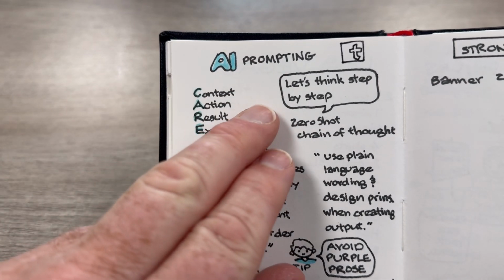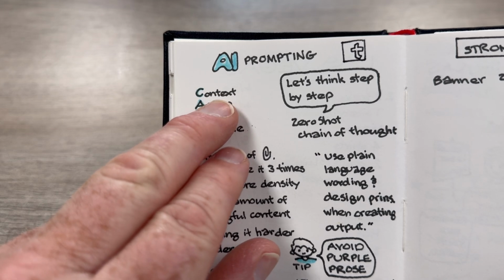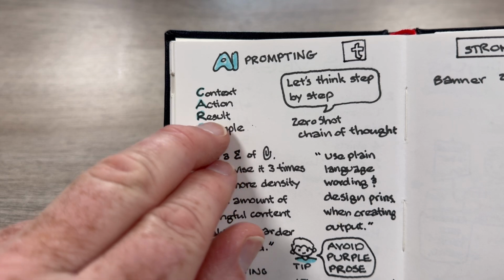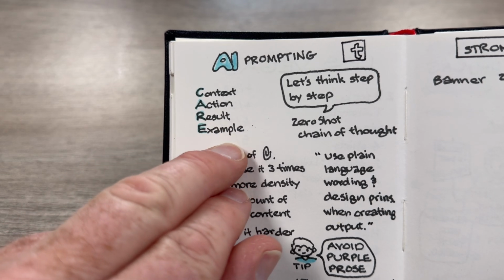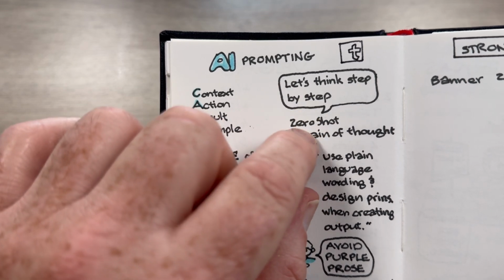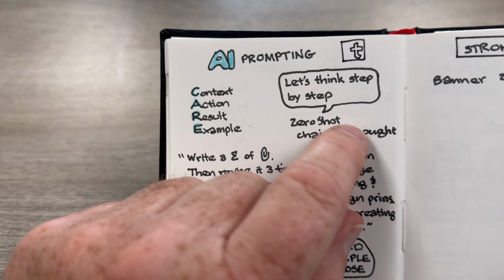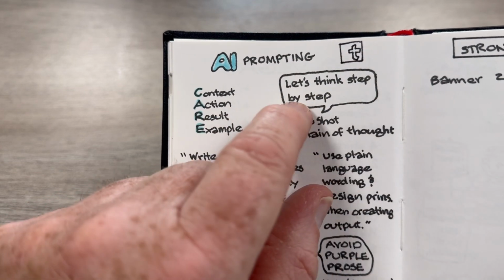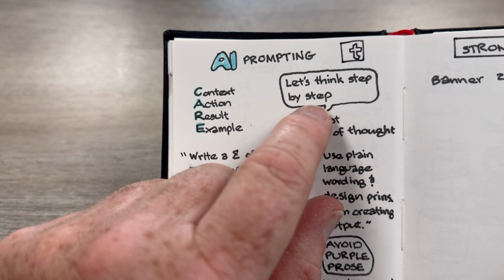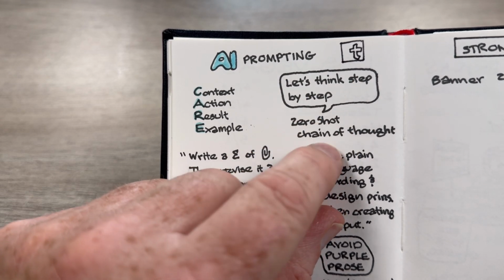these visual notes. One model to use is called the CARE model. In AI, in your prompt, you put in the context, the action that you want, the result that you're expecting, and then provide an example. Another way to prompt AI is to use the zero shot or the chain of thought, which is basically, let's think this step by step. So you ask AI step by step, how did you arrive at the result that you gave me?